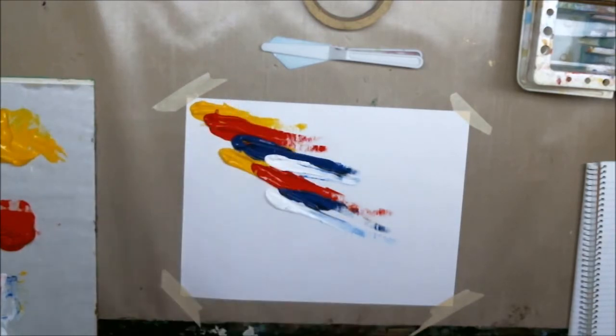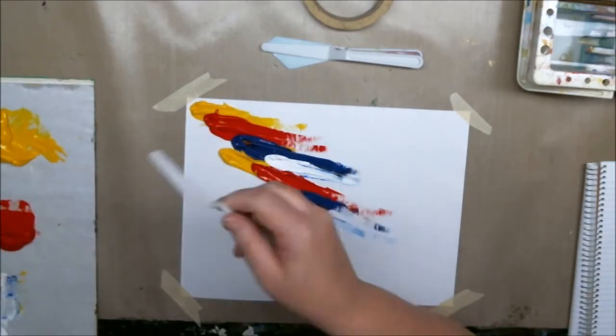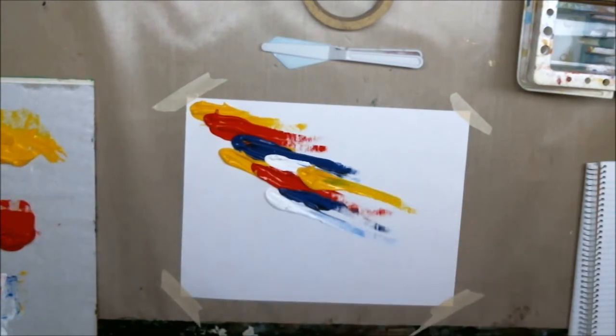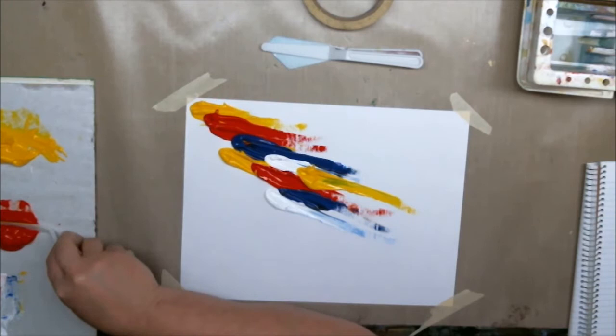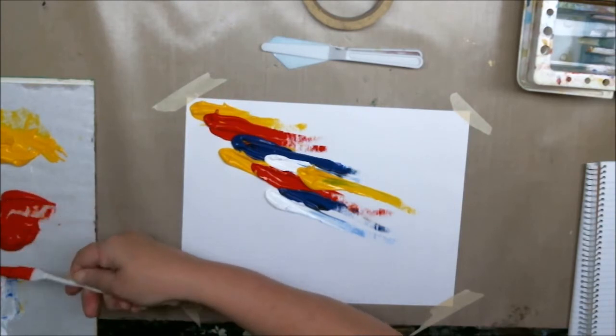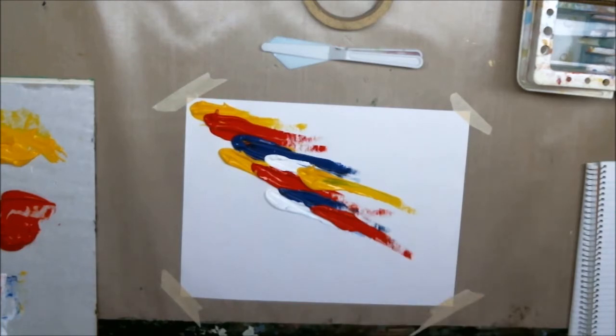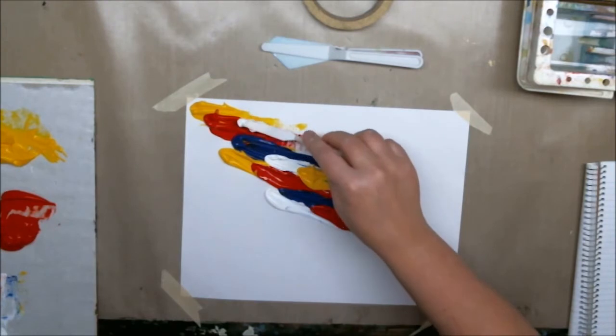I'm wiping this off. I have a wet rag, and I'm wiping it off every time. You don't have to. You can certainly mix more if you want. You can mix the colors more. So what I'm trying to do is just find a place where the color doesn't exist and add it.